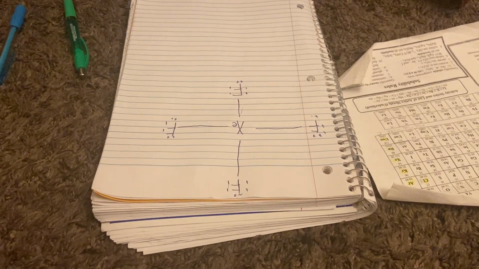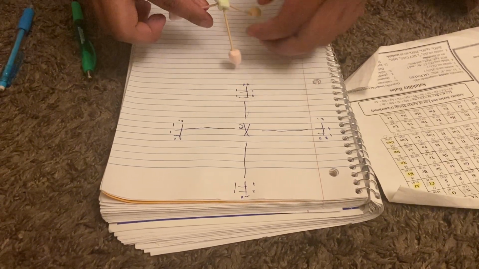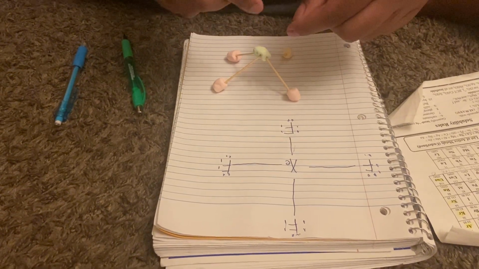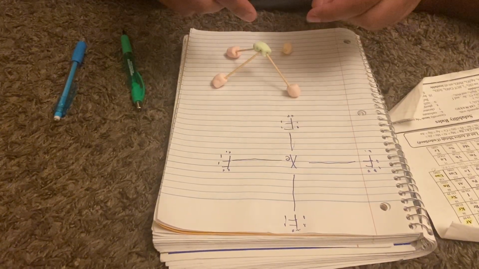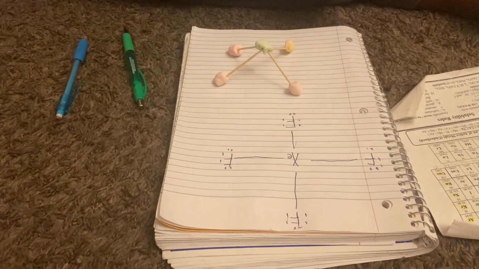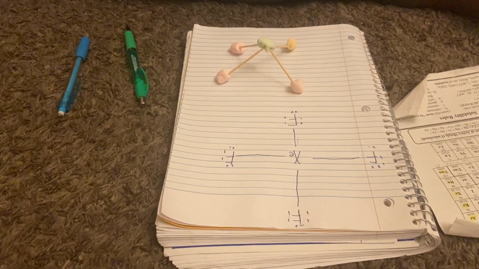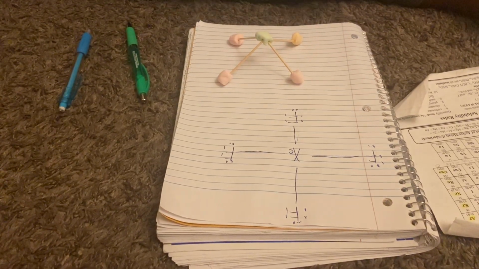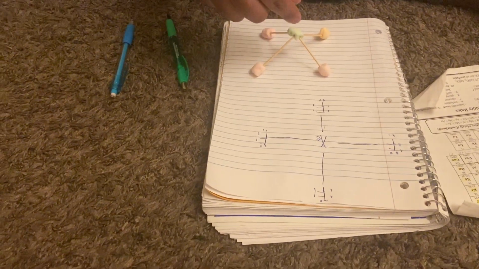I will also be showing a 3D model that I made of XeF4. The EDG of XeF4 is octahedral, and the shape of XeF4 is square planar. I made this model using toothpick sticks and colored marshmallows.